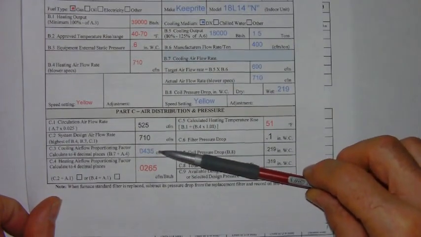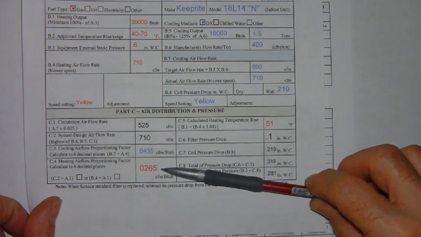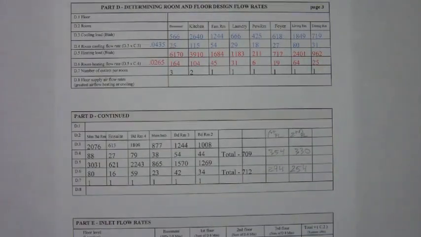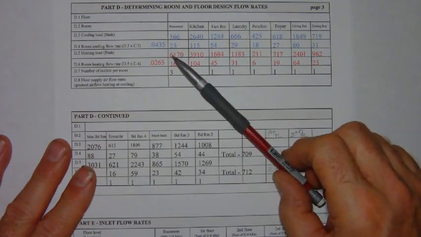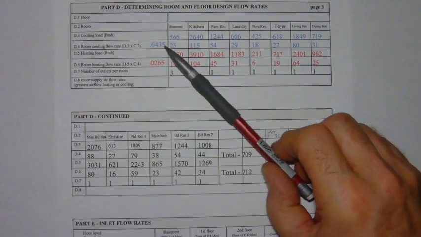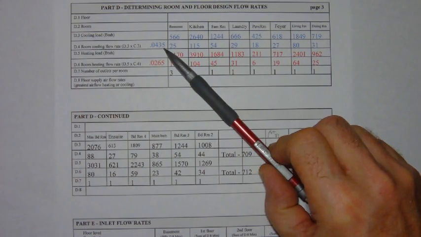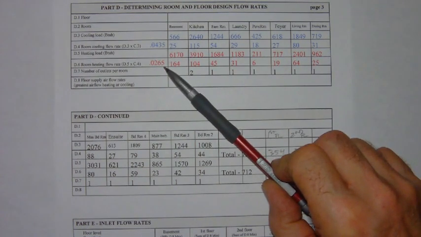take the cooling airflow proportioning factor and the heating airflow proportioning factor and place them on page 3, part D, determining the room and air design airflow rates. Put the cooling multiplier here and the heating multiplier here in row D6.